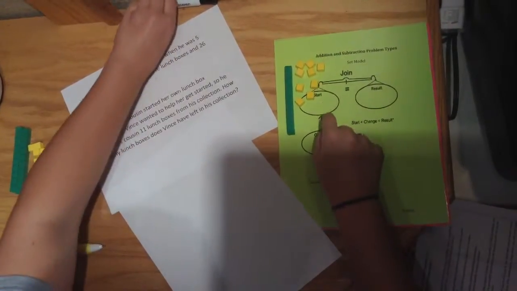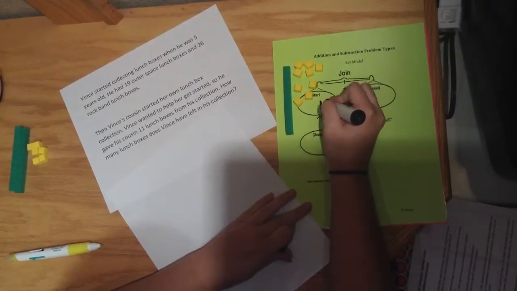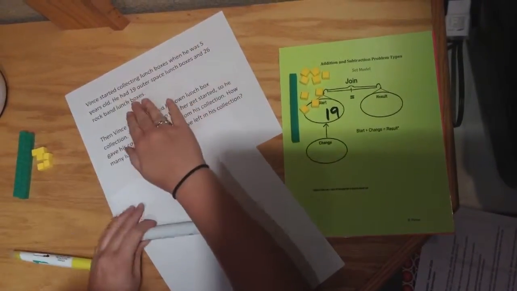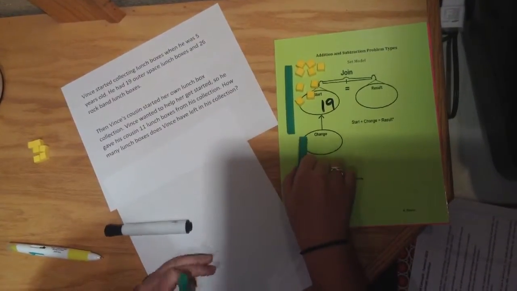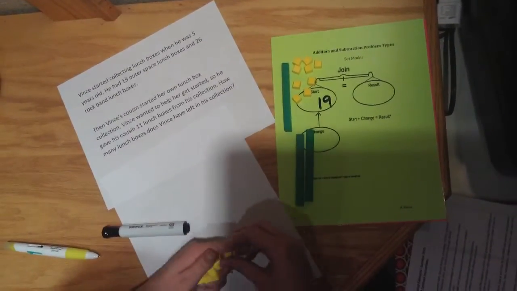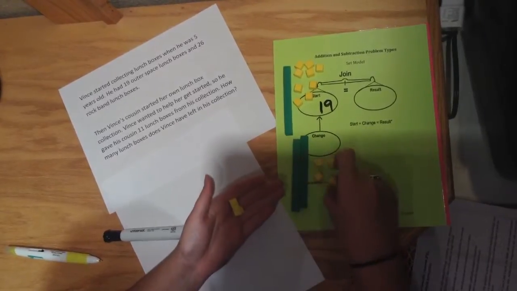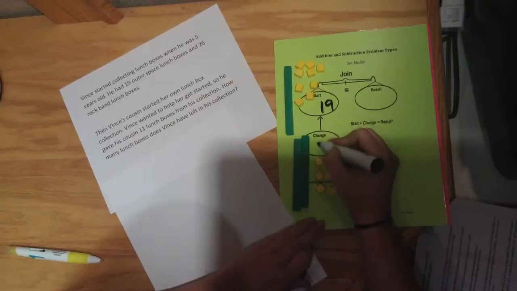And so that's our start because we have 19. And then now we know he has 26 rock band lunch boxes. So we can take our rods and do 26: 10, 20, and then our units, we need 6. So 1, 2, 3, 4, 5, 6 for 26.